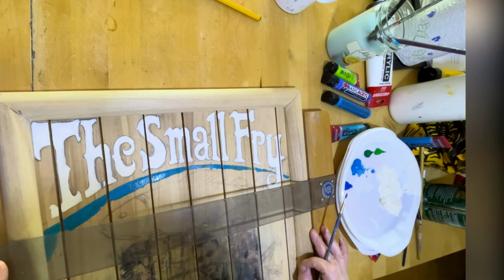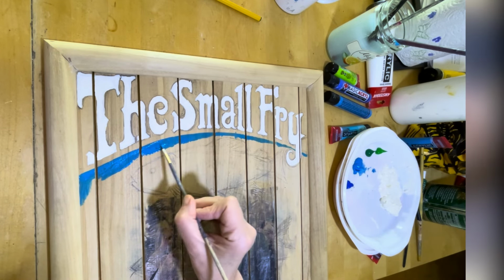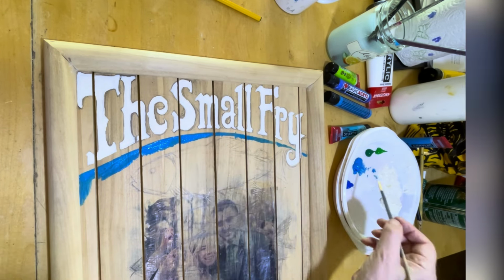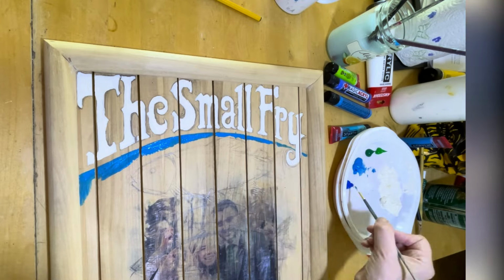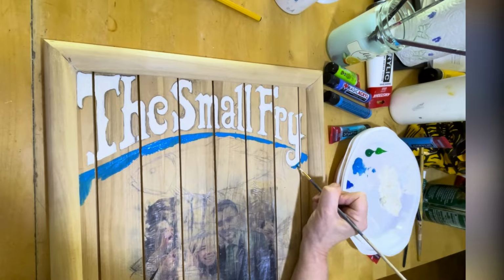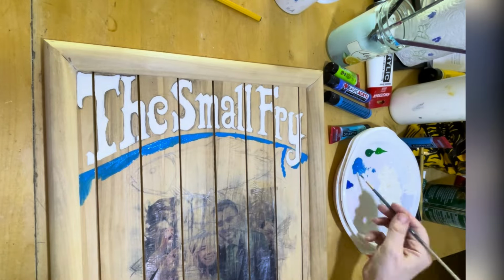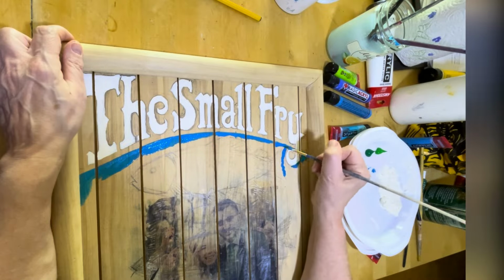I don't often get my T-square out, but sometimes it's very, very useful. Just trying to even things out. So here we are, starting to fill the blue in.